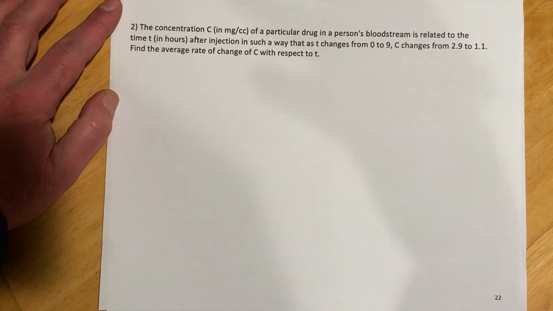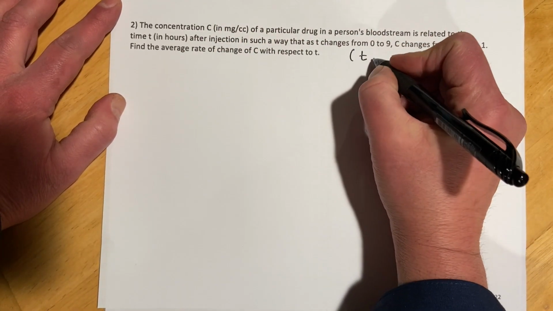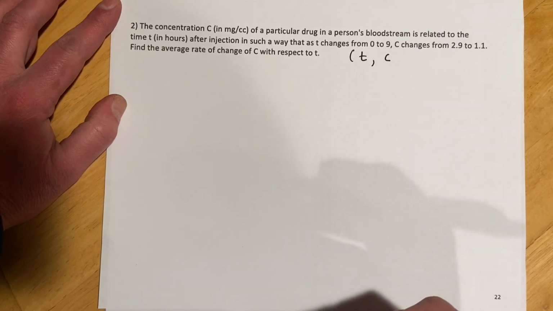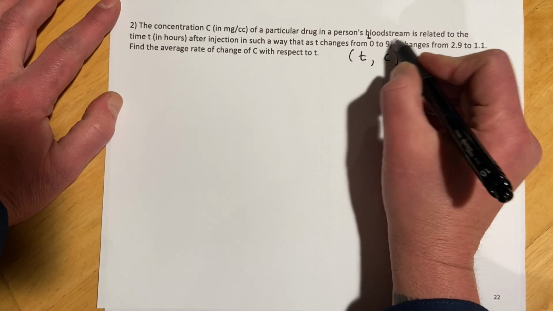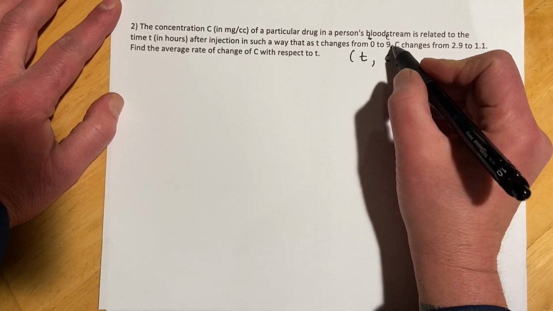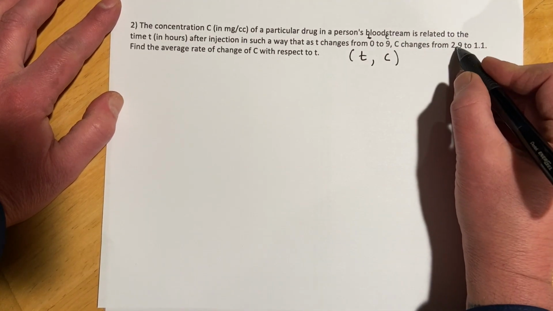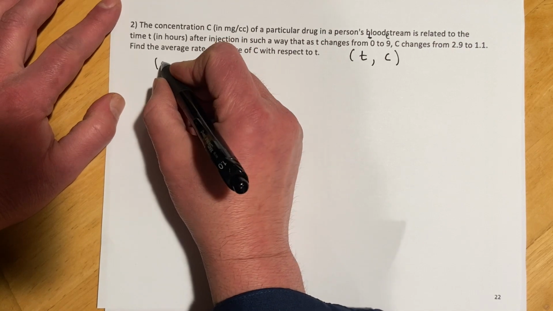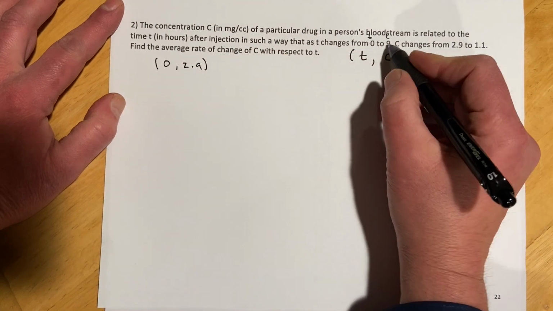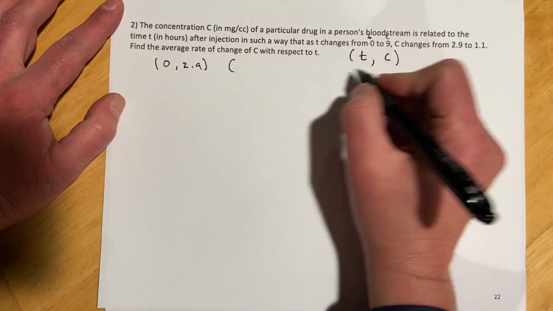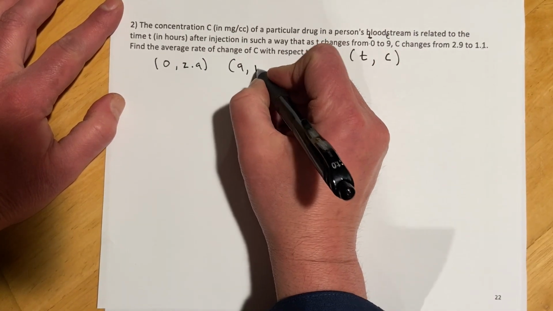If we're finding C with respect to T, that means T is our input variable and C is our output variable. So we look here, this is our T, and this is also T. So we're not going 0 to 9, it's when T is 0, the concentration is 2.9. Writing that out, at time equals 0, we're starting at 2.9. And then at T equals 9 hours, the concentration has dropped to 1.1.